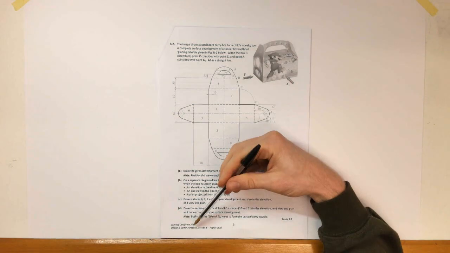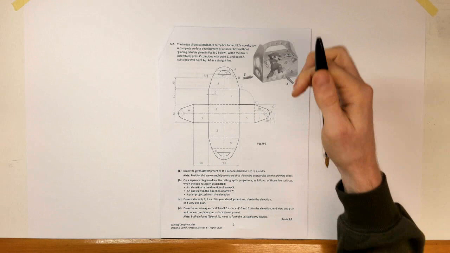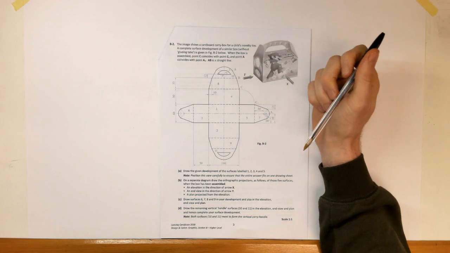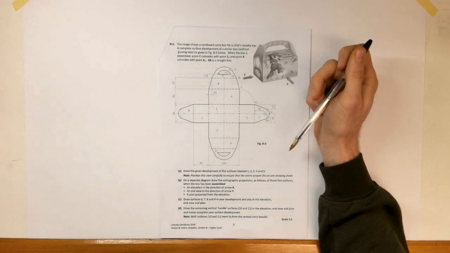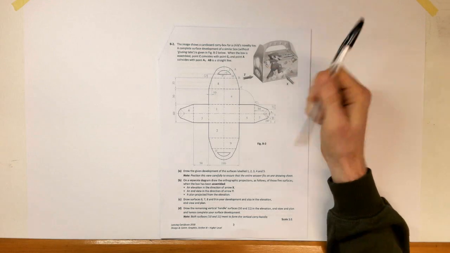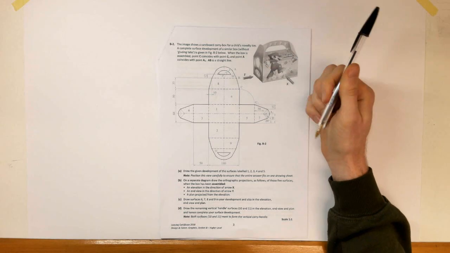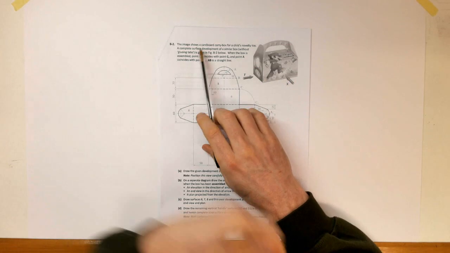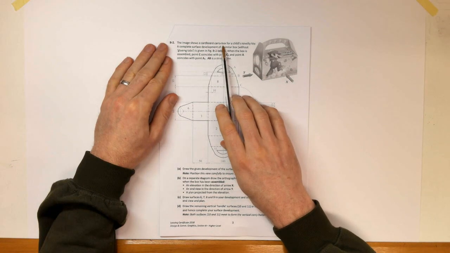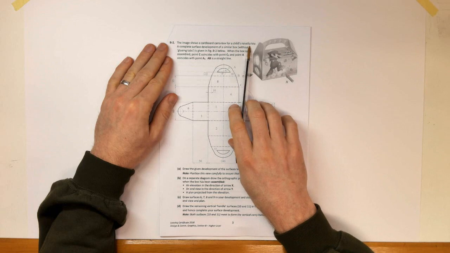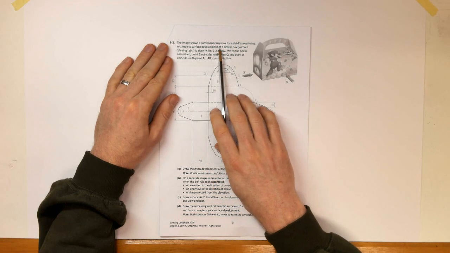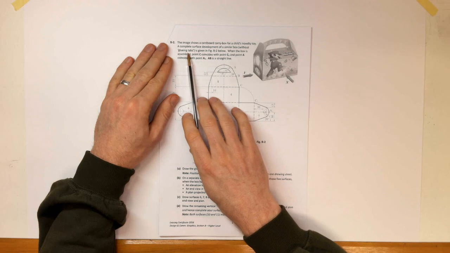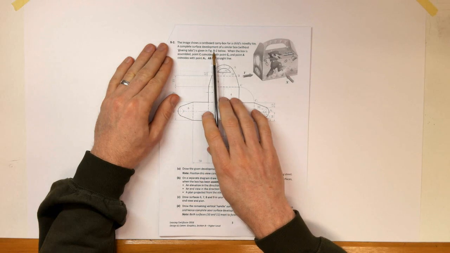Welcome to the 2018 higher level paper, question B1. So this was a developments question. It was one of the few development questions to come up in section B of Leaving Cert. The image shows a cardboard carry box for a child's novelty toy. A complete surface development of a similar box without glue tabs is given in figure B2.